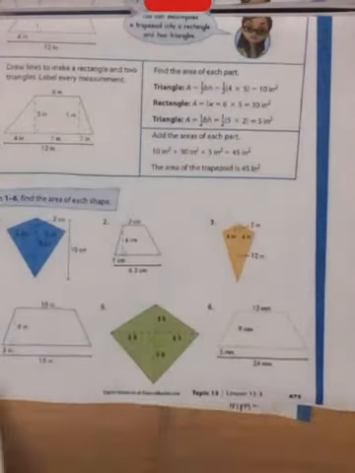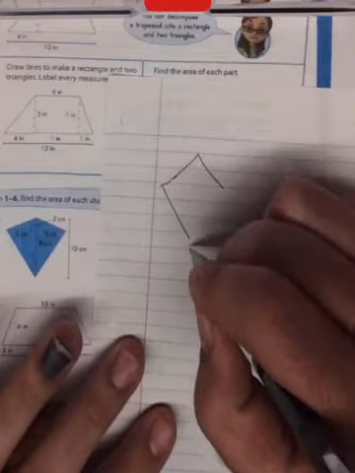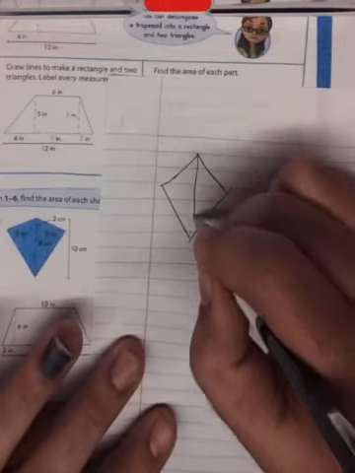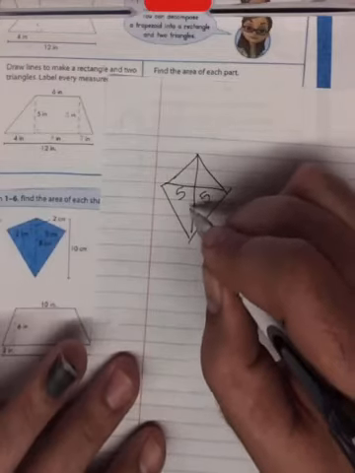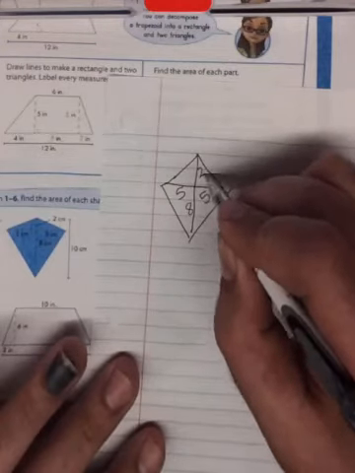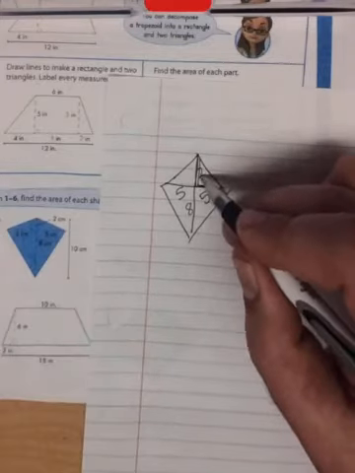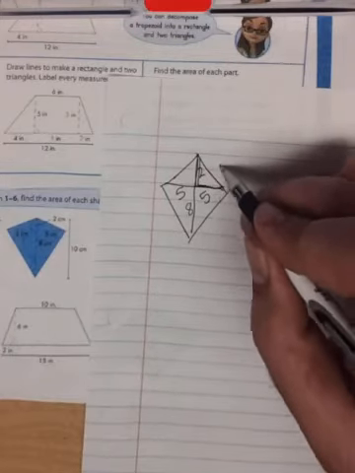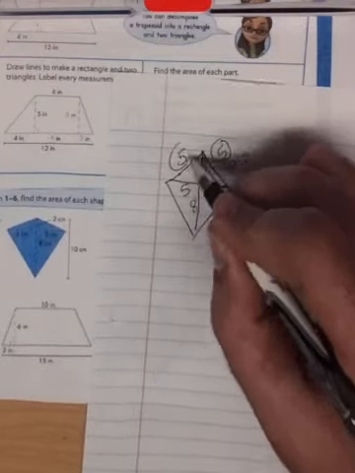So on 675, okay, I like to redraw it out just to have a little more room to write. Okay, this says it's 5 and 5. This is 8 centimeters and this is 2. Okay, so the area of this rectangle is 5 times 2, which is 10. 10 divided by 2 is 5.